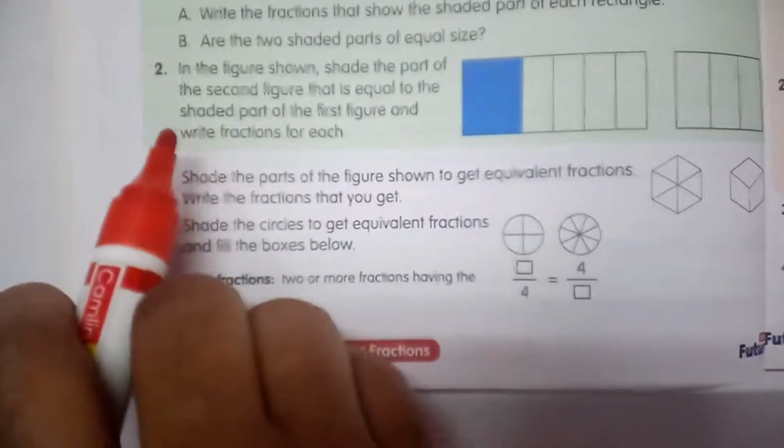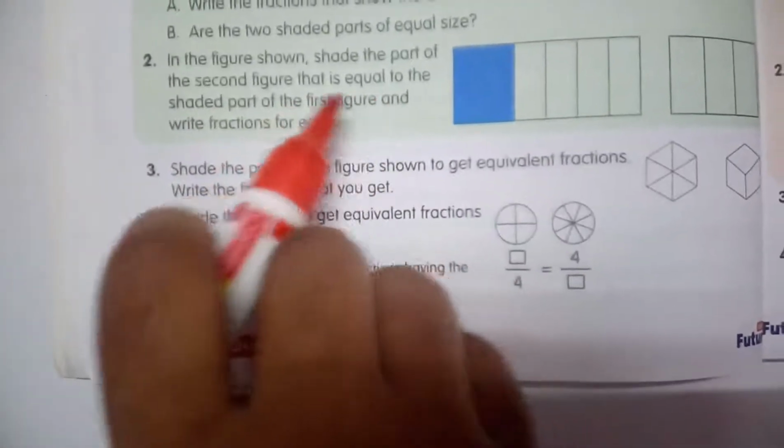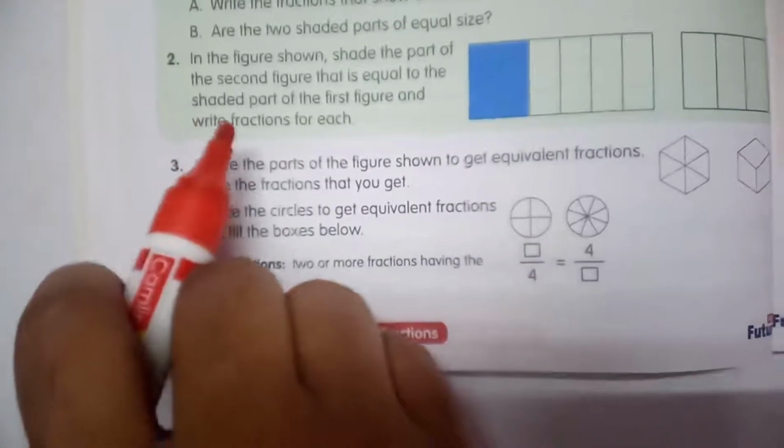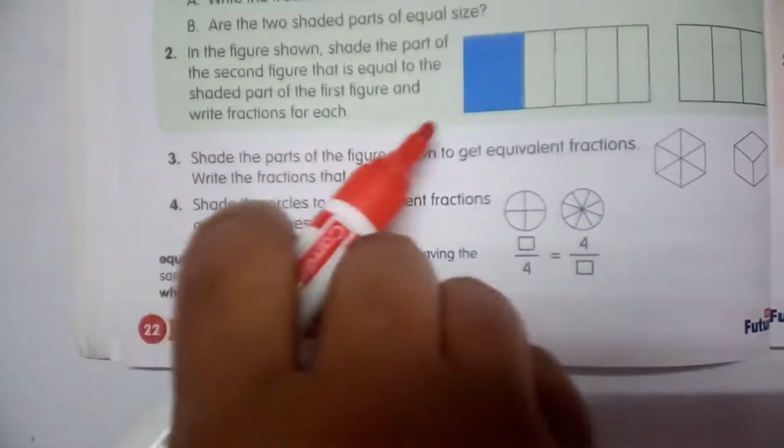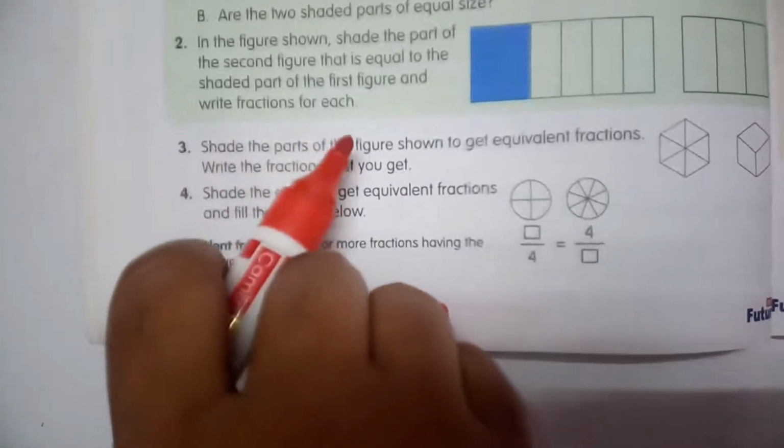Then the second question, in the first figure shown, shade the part of the second figure that is equal to the shaded part of the first figure and write the fraction for each.